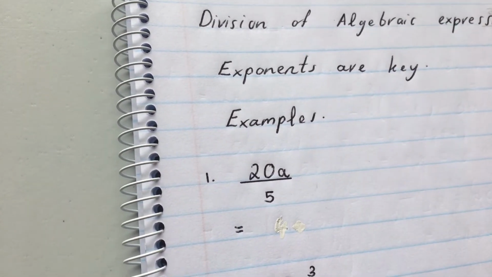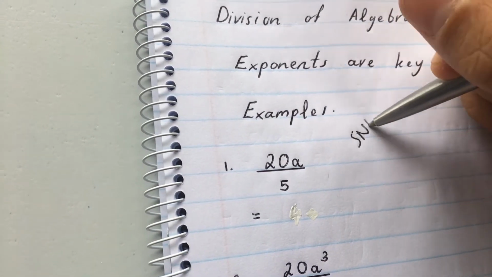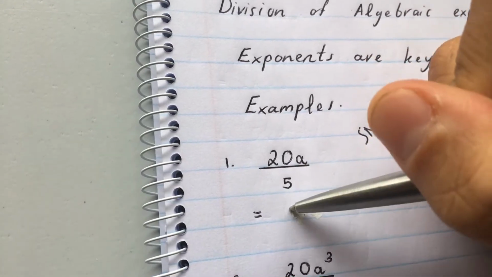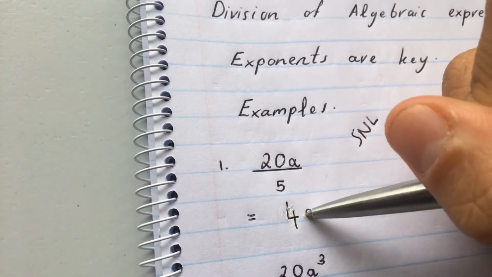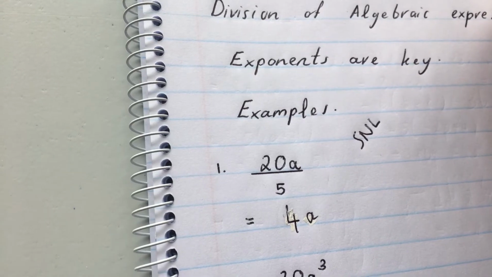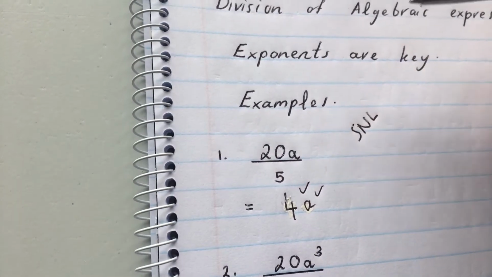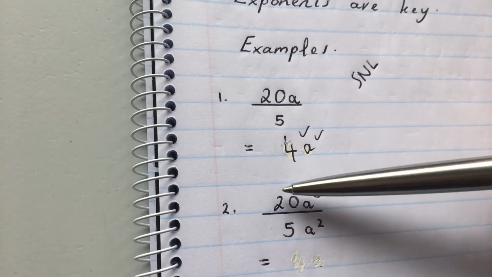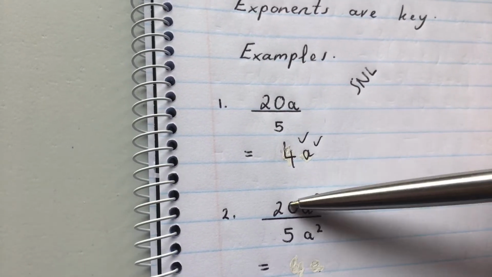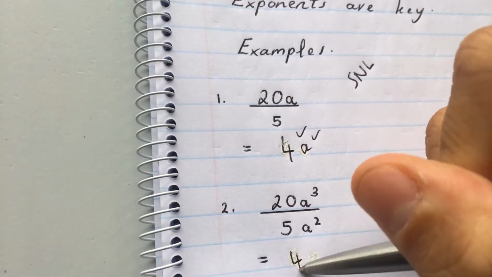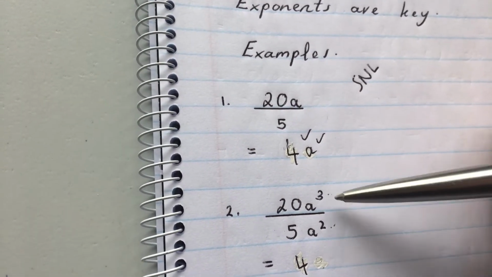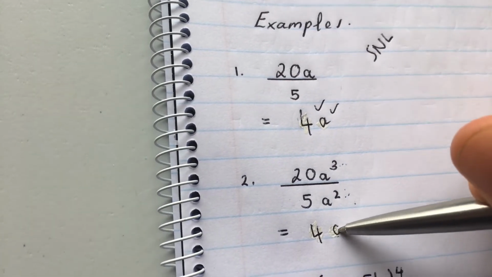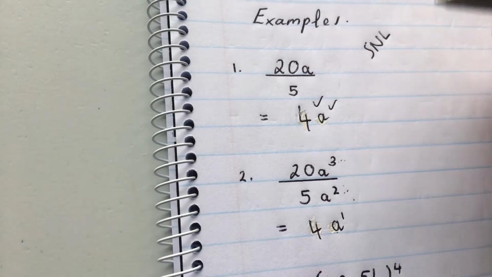Remember, it's signs, numbers, letters. There's no signs, so they're positive, but 5 goes into 20 how many times? 4 times, and A is by himself. He doesn't divide out. Get 2 marks. Next example, here it's no sign, so it's positive and positive, but it's 5 into 20. 5 goes into 20 how many times? 4 times. And now I've got same bases dividing, so what do I do to the powers? I say 3 minus 2, which is A. And then you can put this over 1 if you want.